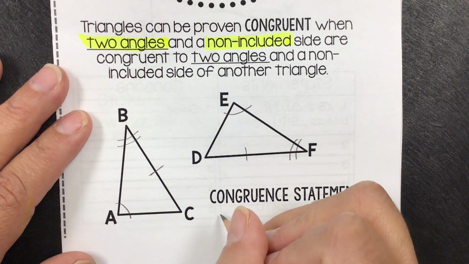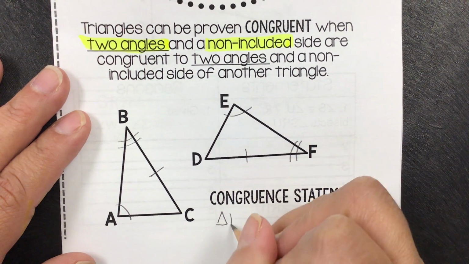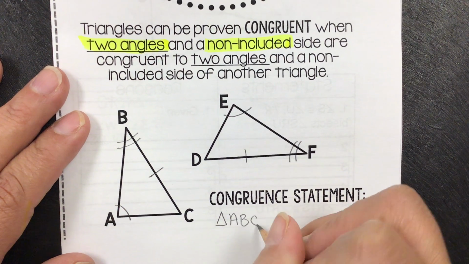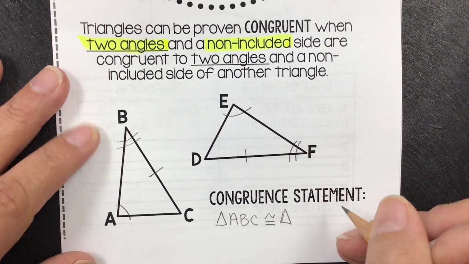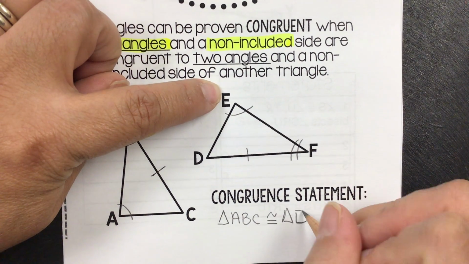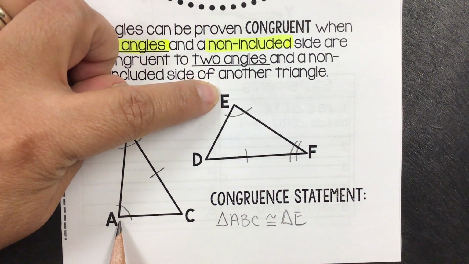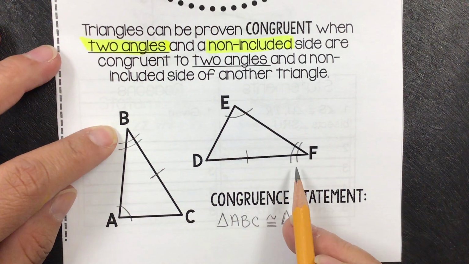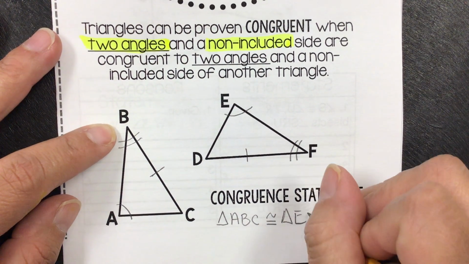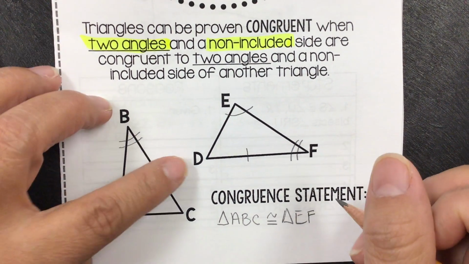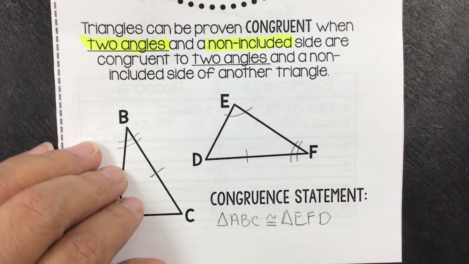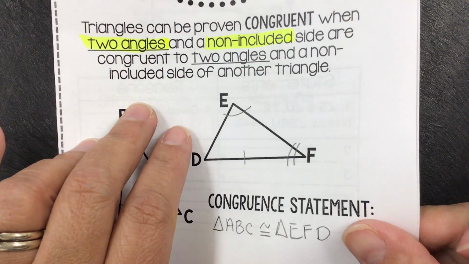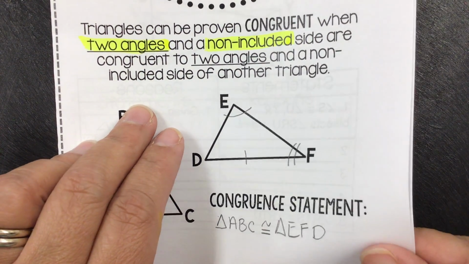Remember that the order of the letters matters. That means the triangle ABC would have to correspond or be congruent to triangle E, because it corresponds with A, B, because it corresponds with F, and then D, that corresponds with C. What I would like for you to do is fill out the proofs. If you have any questions, please let me know.